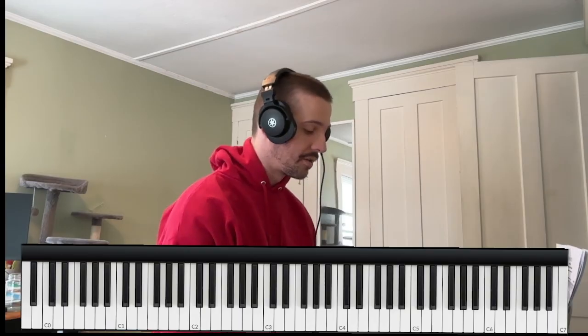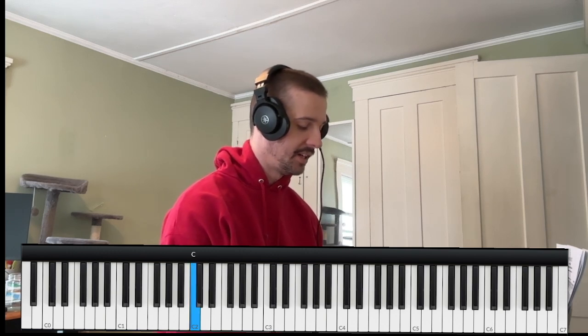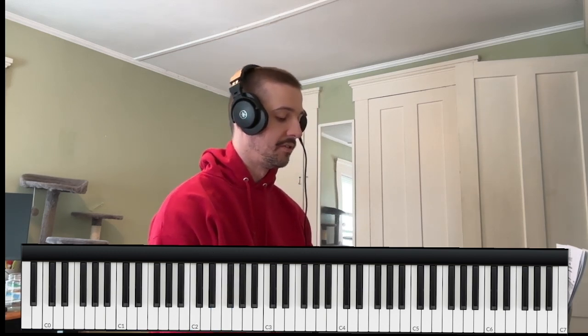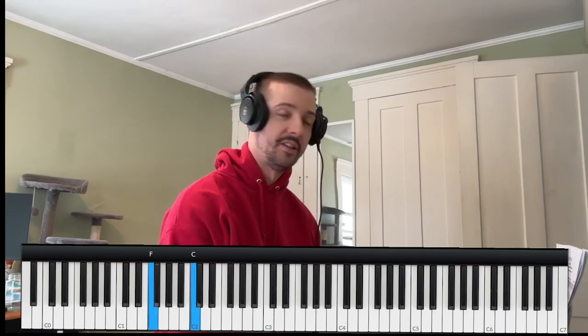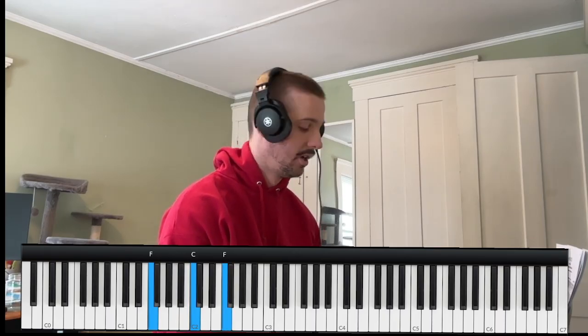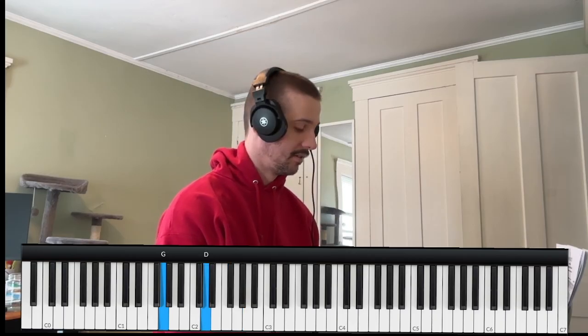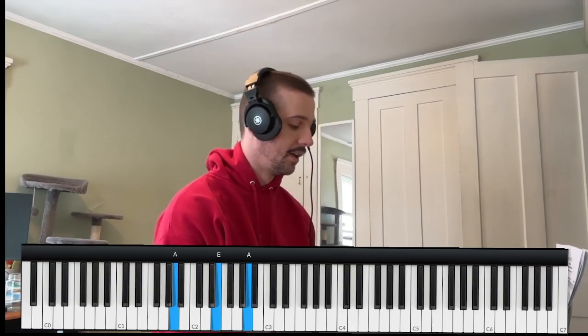Now, once we have those chords down in the left hand, what we can do already is start opening that up, okay? So instead of playing C, E, and G like this, we can do C, G, and C. We can also do F, C, F. Instead of playing F major like this, we can do F, C, F. We can also do G like this, and we can do A minor like this.